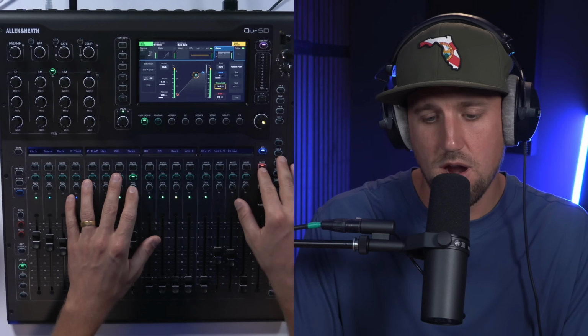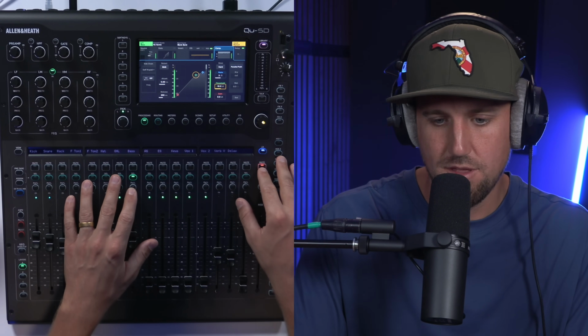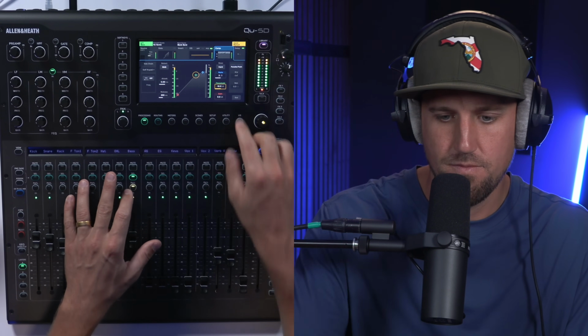Let's dive into the bass guitar. Let's add some compression to it. It's a great sounding bass guitar.